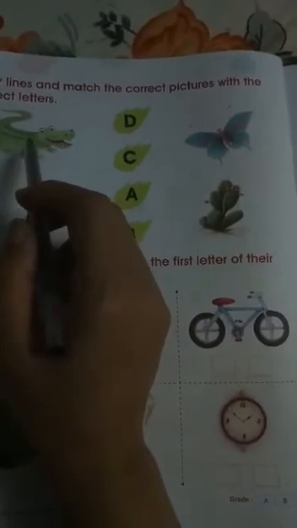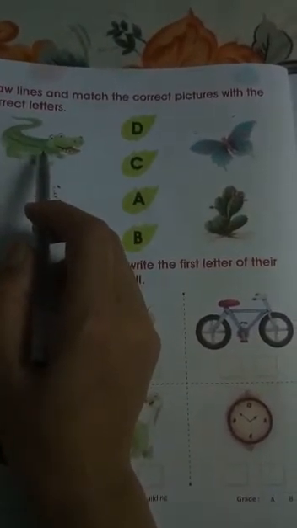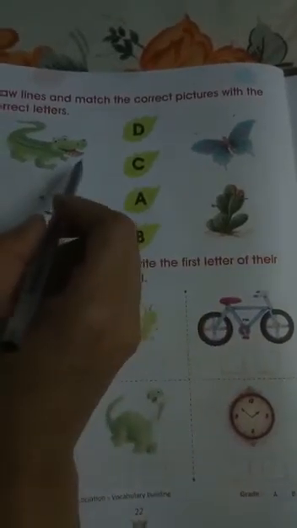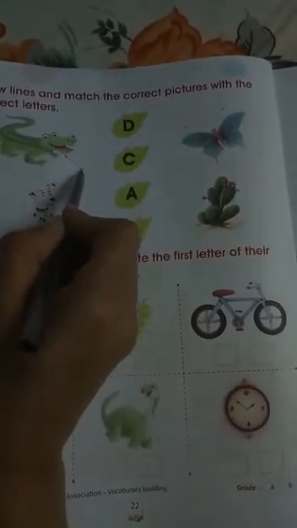So what is this? This is an alligator. So what is the first letter of alligator? A. So A. You have to draw a line from these objects to the letter A in this way. Next, what is this? This is a dog. So what is the first letter of dog? Da. So D. So join the line like this.